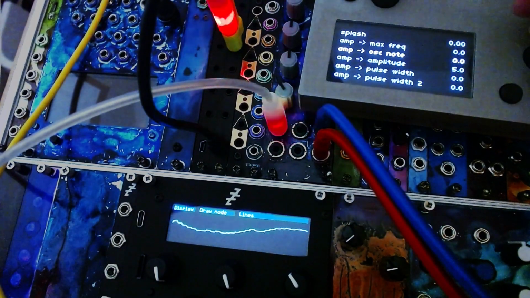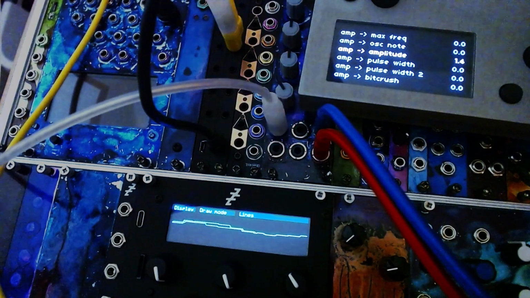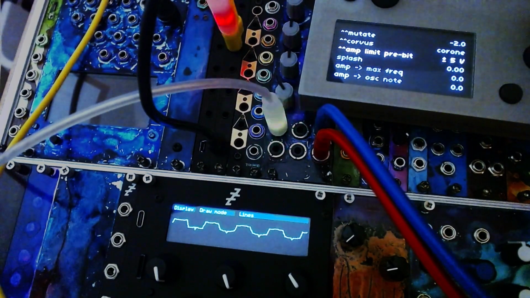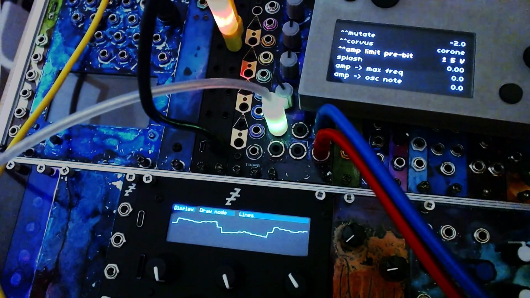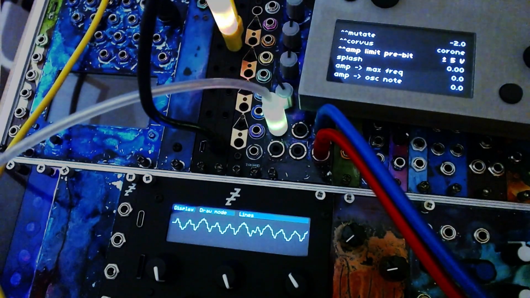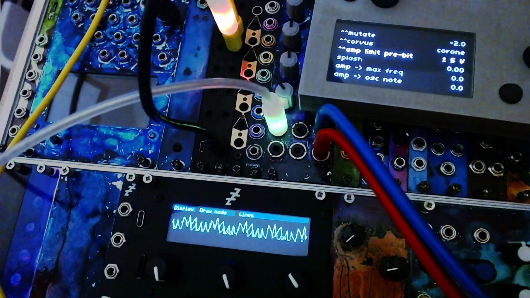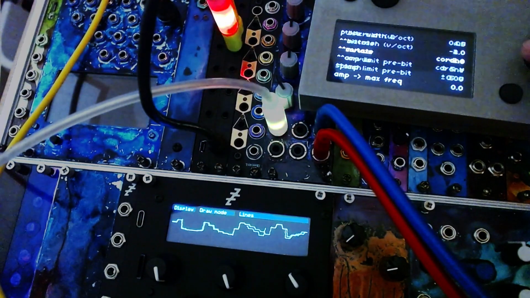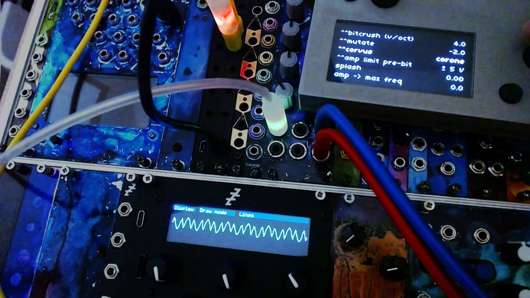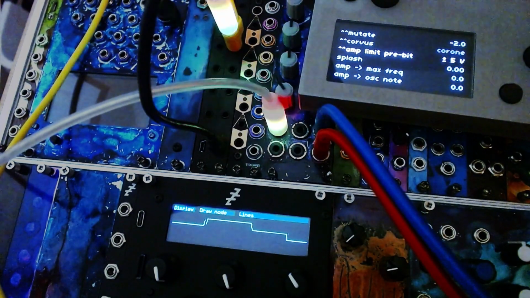So even though the amplitude limit right now is positive -5 volts, the quantizer can go outside of that value based on the mutate and bitcrush amounts and the scale itself. So just be aware of that.